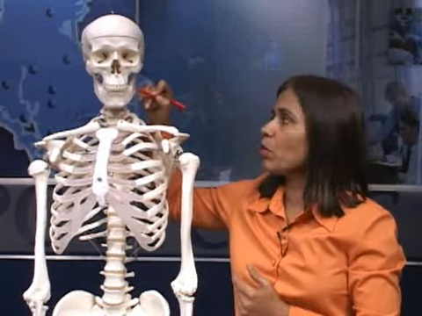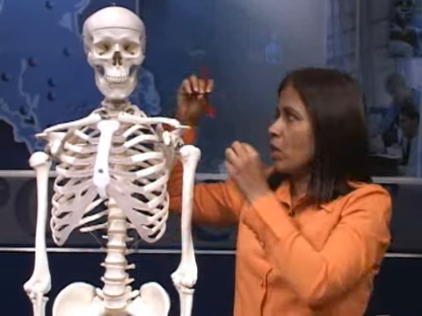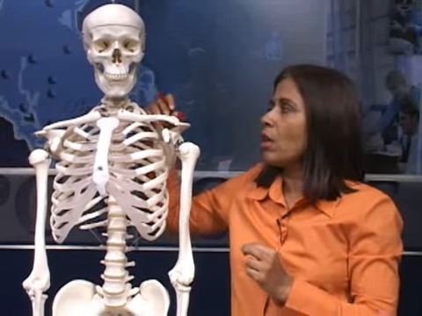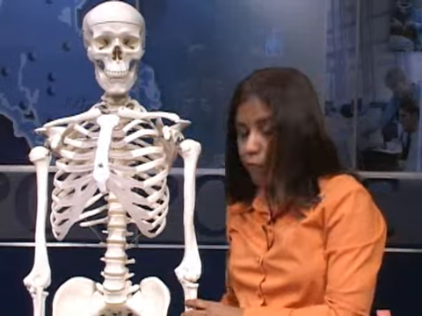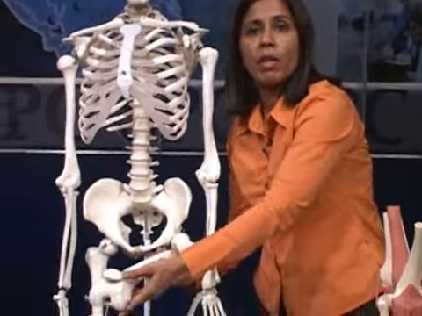Gomphosis allows a little bit of movement, which is done when you're chewing. So, the teeth move within their sockets. It's a very, very slight movement. The tooth is connected to the socket by means of fibrous tissue, and this movement is not something that you can see or feel. The third type of fibrous joint is known as a syndesmosis.